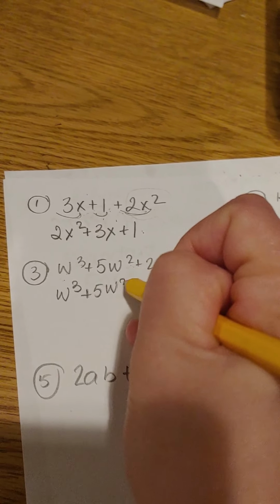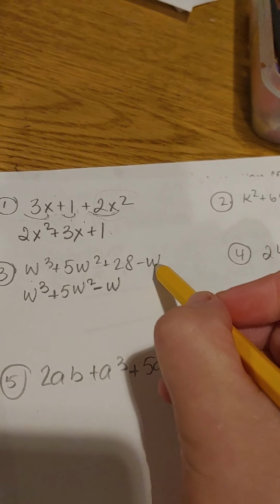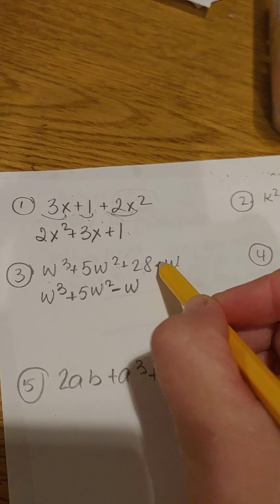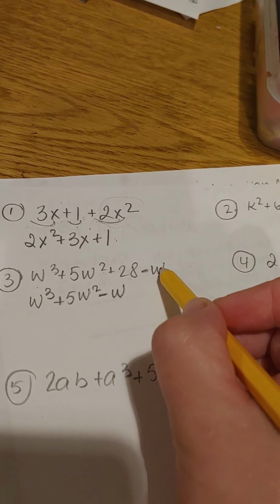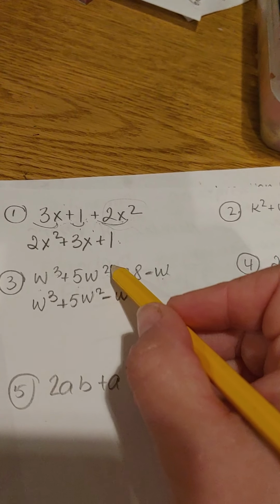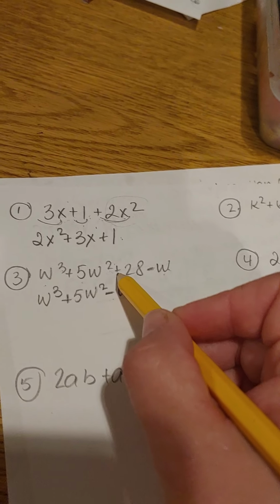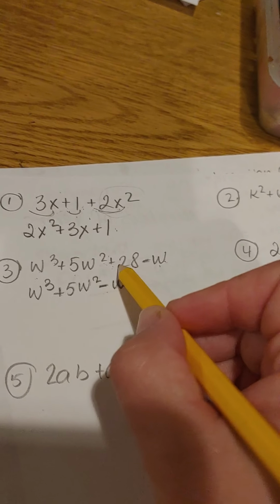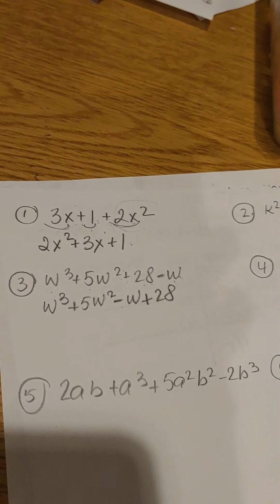So 5w to the second power minus w. Please pay attention. The minus is attached to w. So when you bring it after the 5w squared, you have to bring it together with its sign. You cannot just leave positive and then put that w. The positive plus belongs to 28. So then it's going to be our last term.